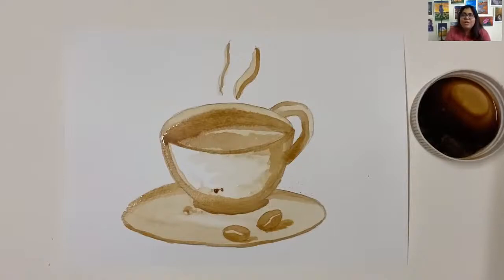All right. So what did you learn in today's class? In today's class, you learned the concept of layering. That is, first, you applied a layer of the light color of coffee, and on top of that, you applied a layer of dark color. So this technique is called layering. Okay. Along with that, you learned how to use just water. Nothing else but just water, and how to fade off that color. Very similar to that of watercolors, right? Yes. So that is one more technique that you learned today using coffee and water.